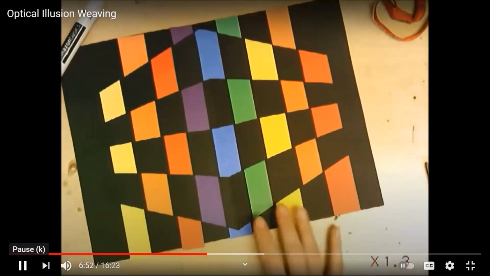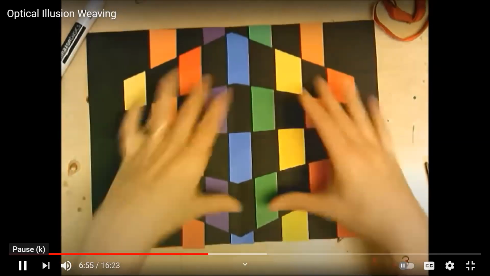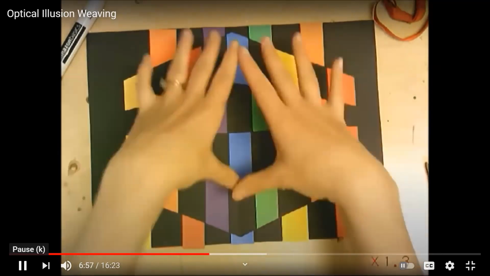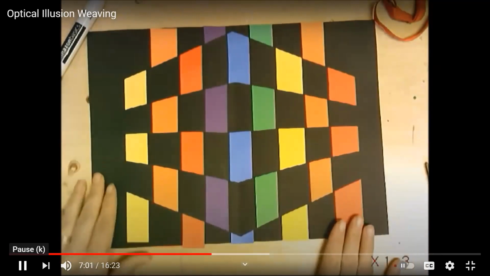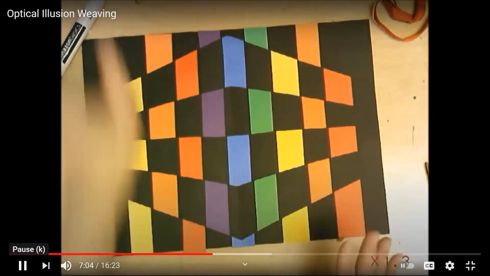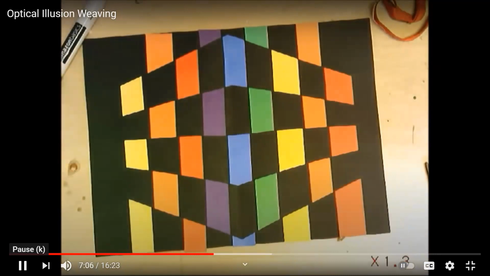Okay, so what I've done here is I've created an optical illusion. It kind of looks like almost like this is a box. Here's like the corner of it, and it's going back into space, playing with our eyes. And what we want to do now is glue all of our strips down so they don't slide out.